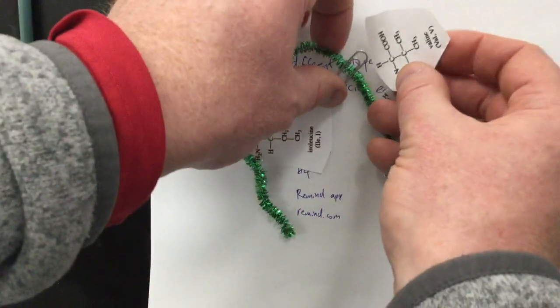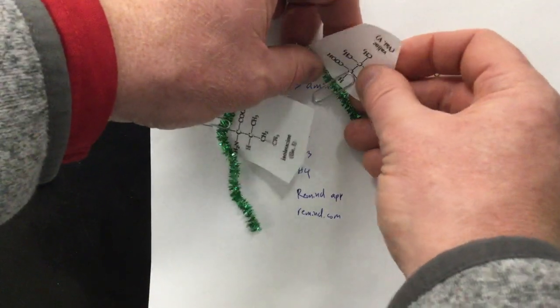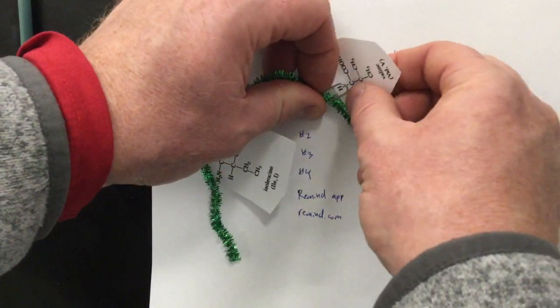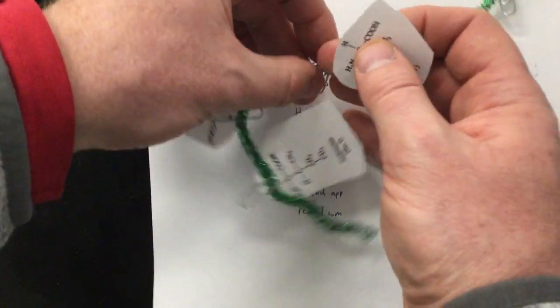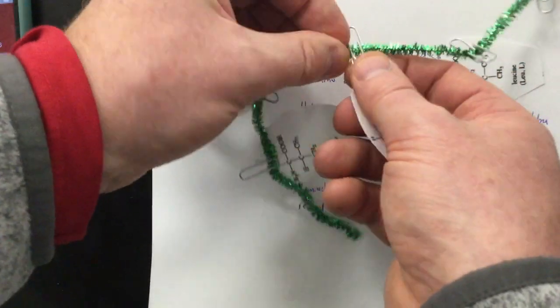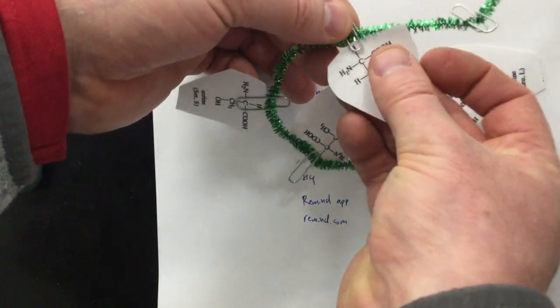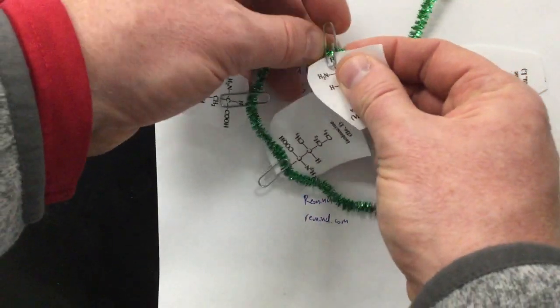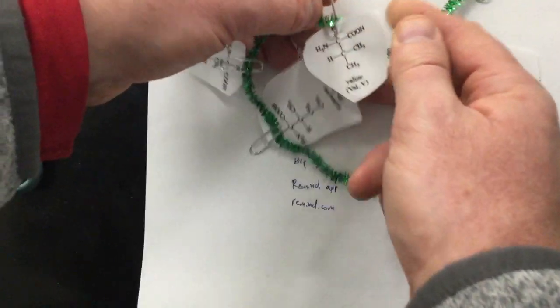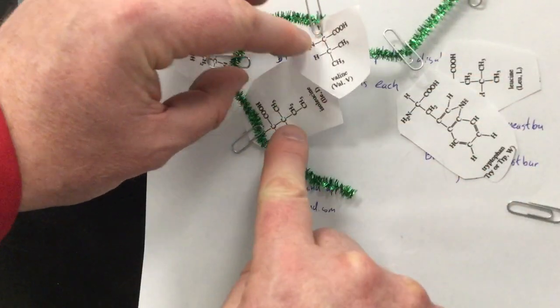Here we have another hydrophobic, which means I actually need to turn it inward. I almost confused myself there. This is my backbone. I would turn this inward because it wants to avoid mixing with water. But it does like to be near isoleucine.